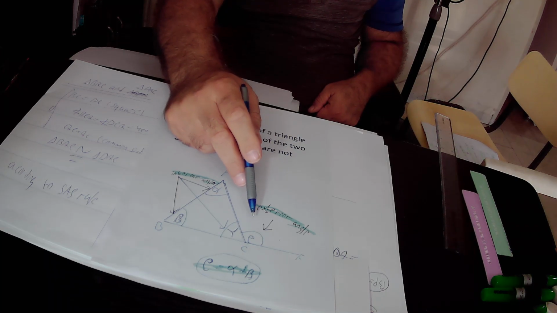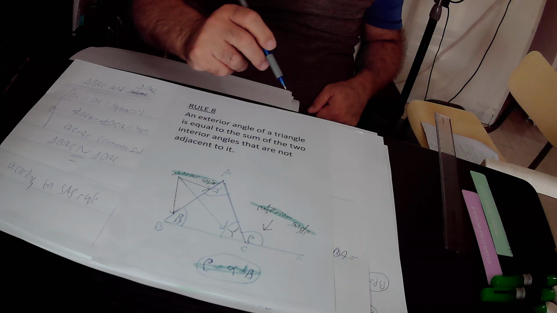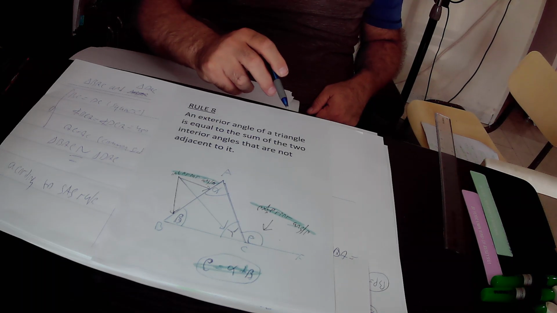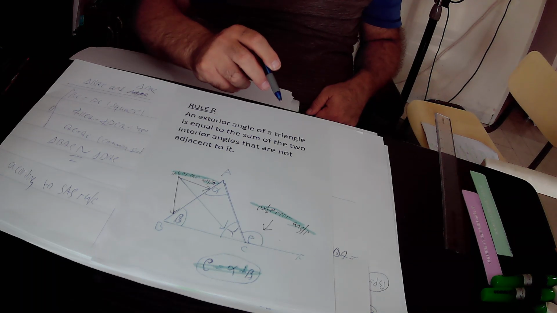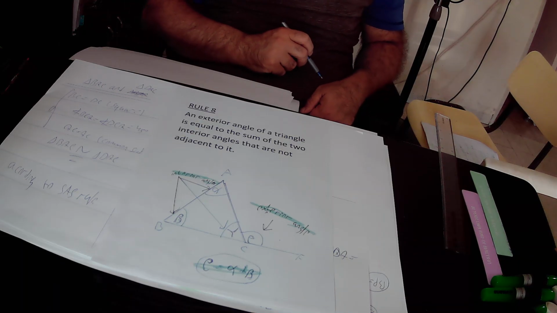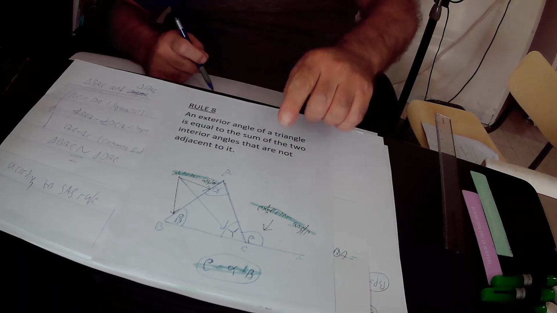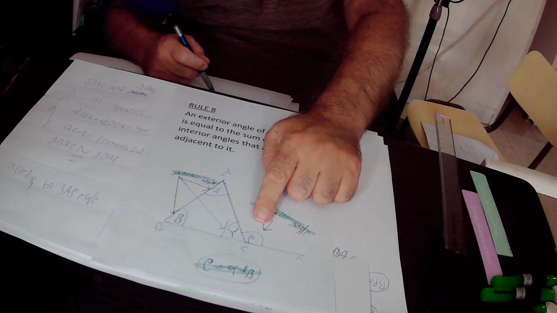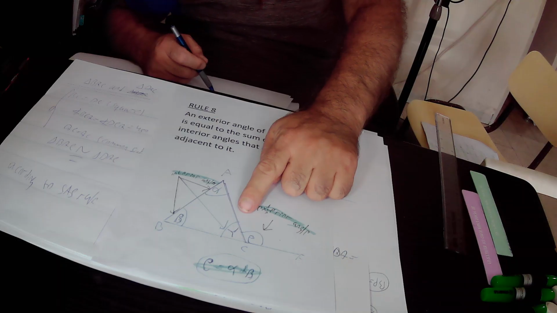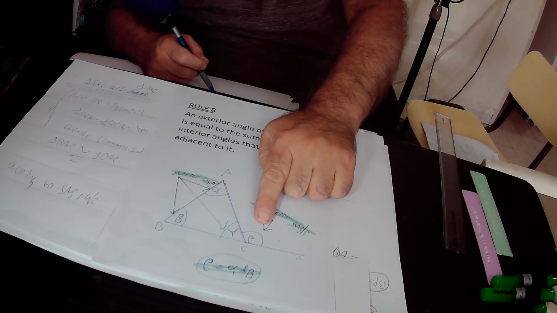According to Rule 8, the exterior angle of a triangle is equal to the sum of the two interior angles that are not adjacent to it.